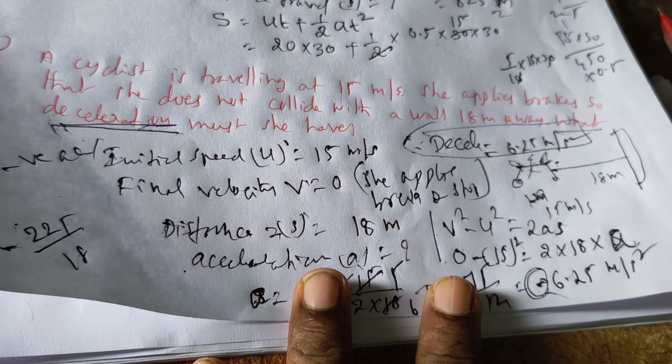We have to keep the minus sign when the problem says the object is stopped or comes to rest, or when brakes are applied, right? In those cases we must know we will get a negative acceleration.